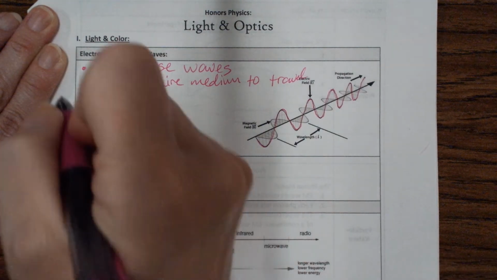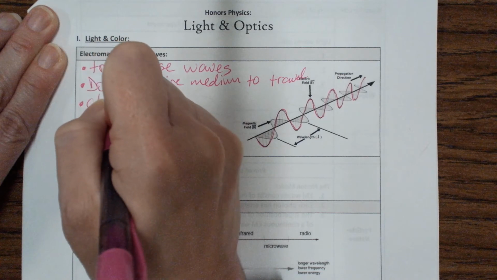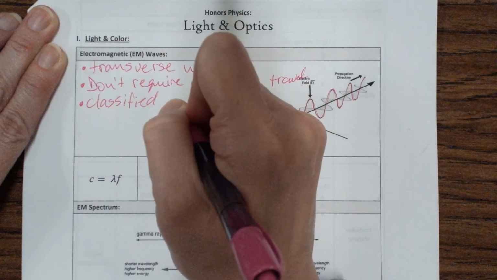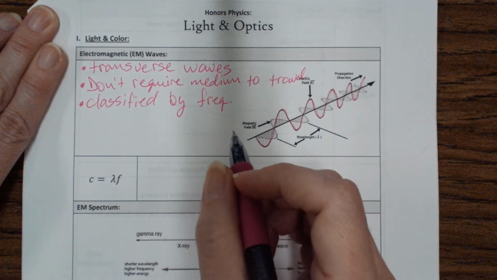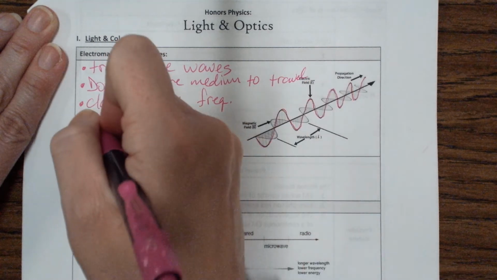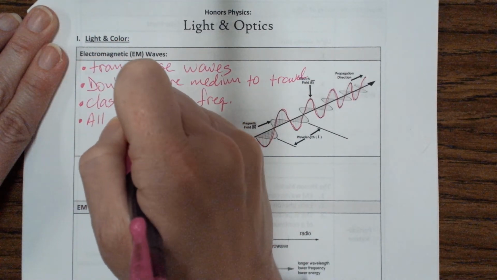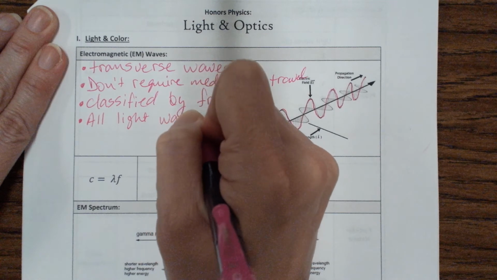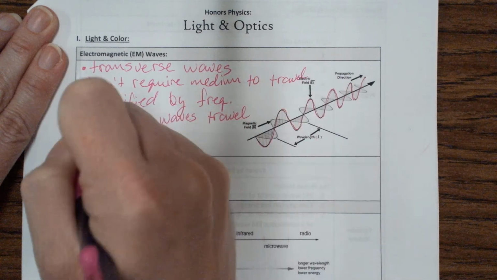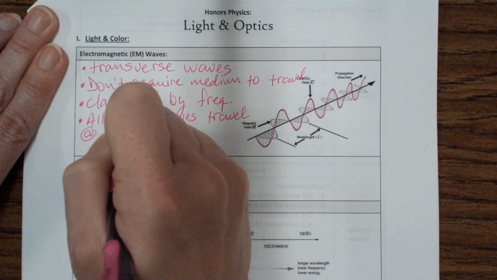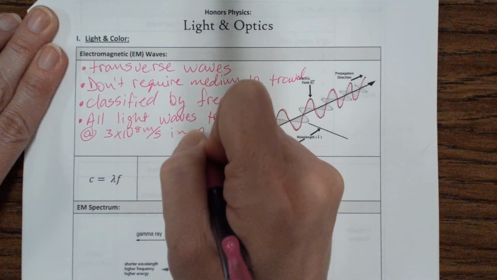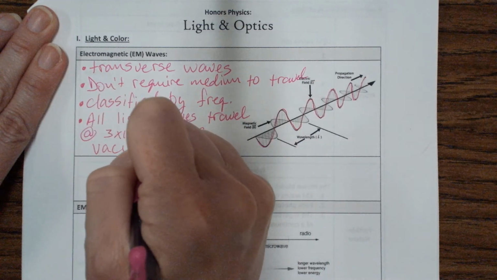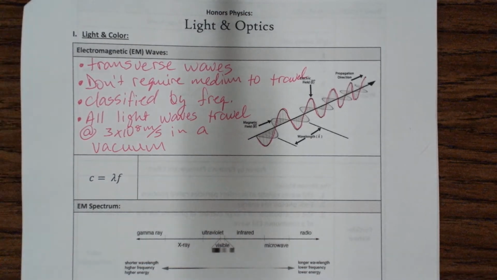Space is a vacuum. They are classified by their frequency. And when traveling through a vacuum, all light waves travel at, and you learned this in chemistry, 3 × 10⁸ meters per second in a vacuum. So they all travel at the exact same speed in a vacuum, okay?